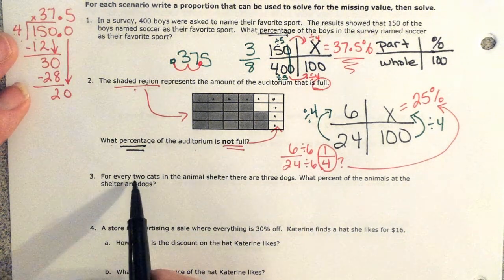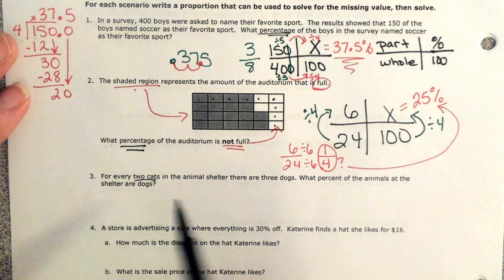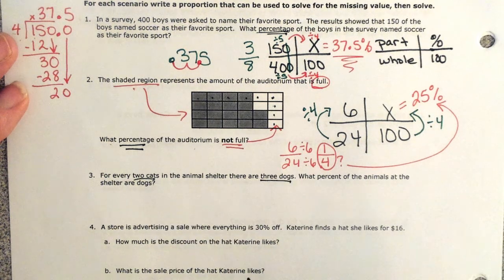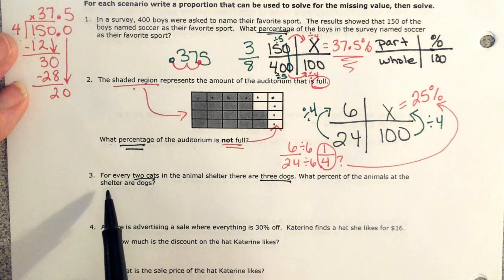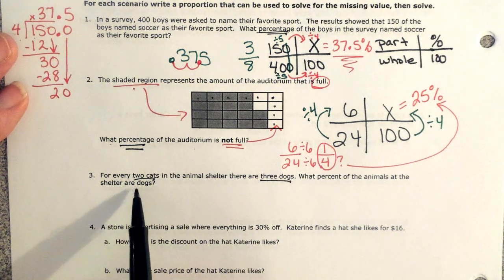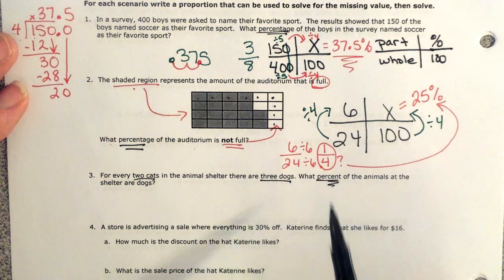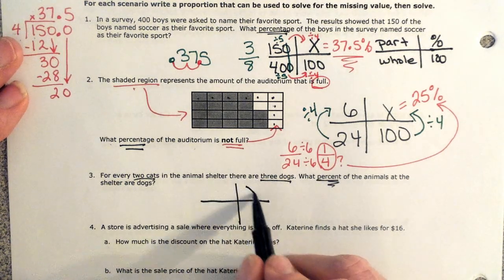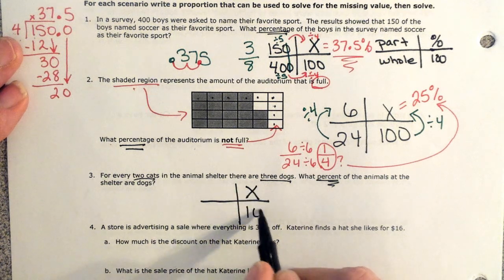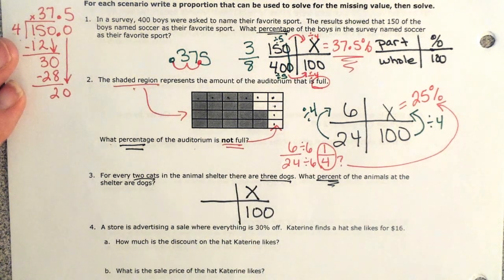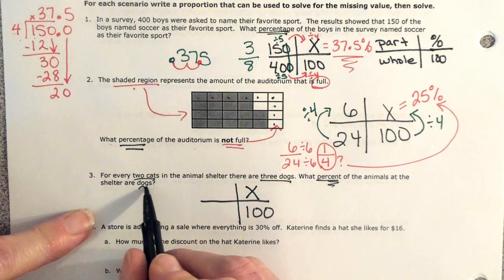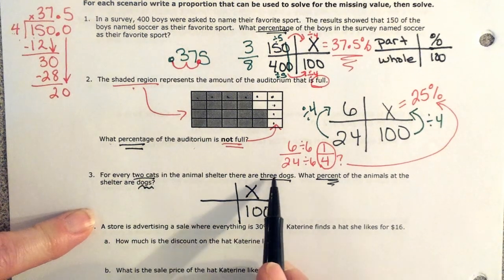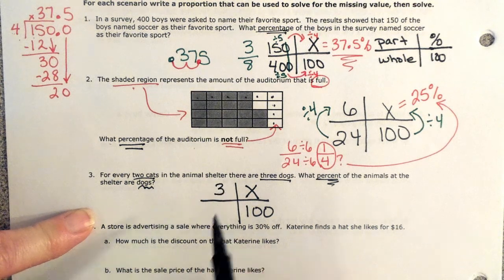For every 2 cats in an animal shelter, there are 3 dogs. What percent of animals in the animal shelter are dogs? Okay, we're looking for the percent. So let me go ahead and set up my best friend table, trying to find what percent out of 100. Okay, we're looking for the percent that are dogs. How many dogs are there? There are 3 dogs. But it's not 3 dogs out of 2 cats.